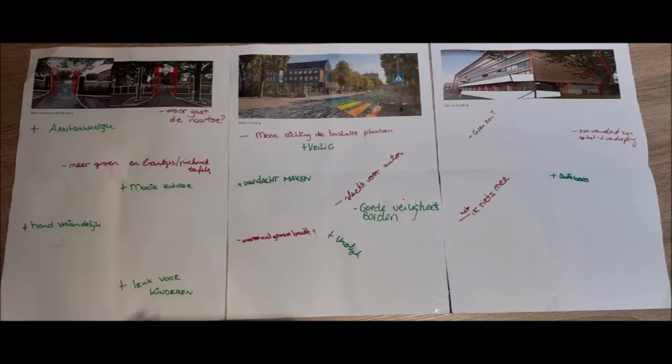The second intervention is about the old tax building, with the following positive and negative remarks. The only positive remark was that it would have an outside terrace. The negative remarks were no sun over there, not great when you are on the first floor. A lot of people are not attracted by the building.